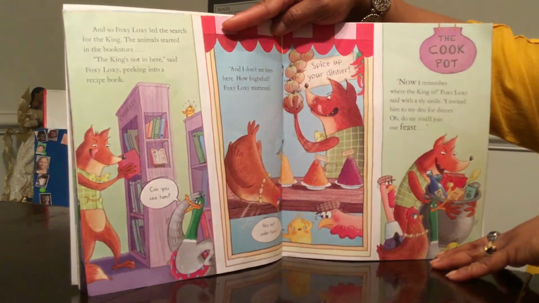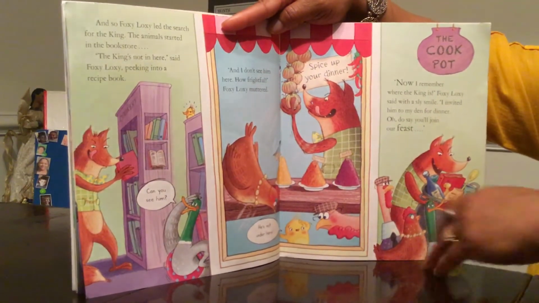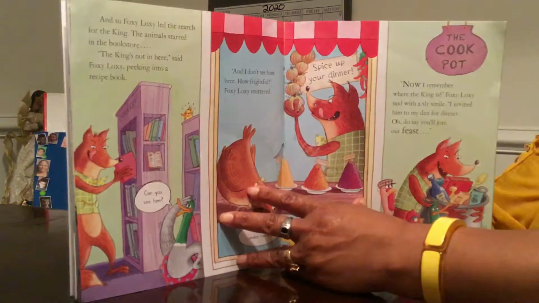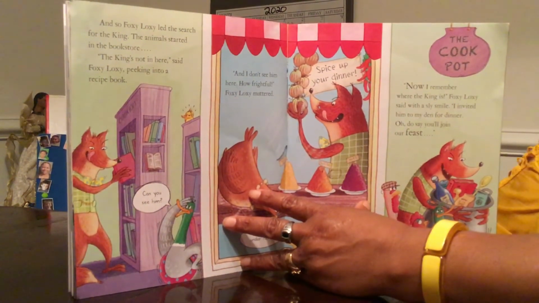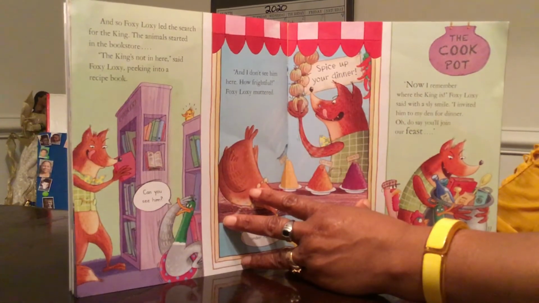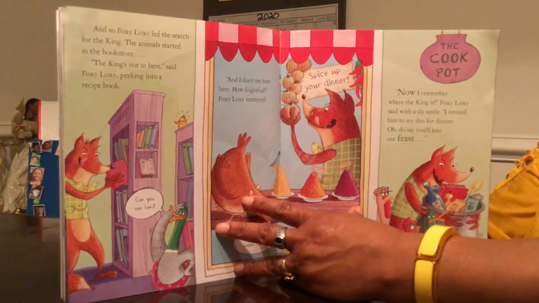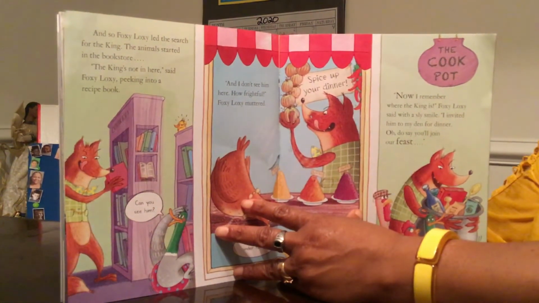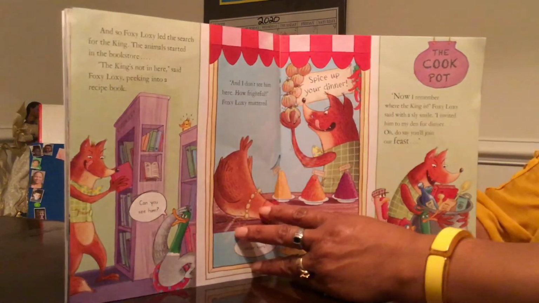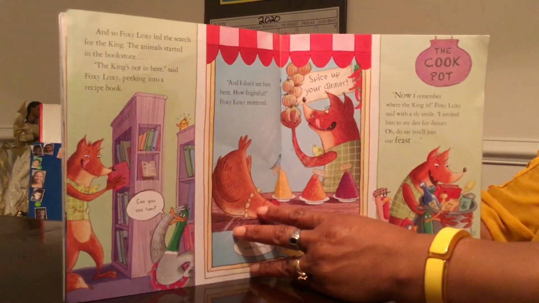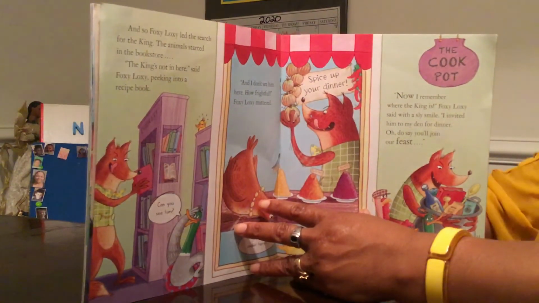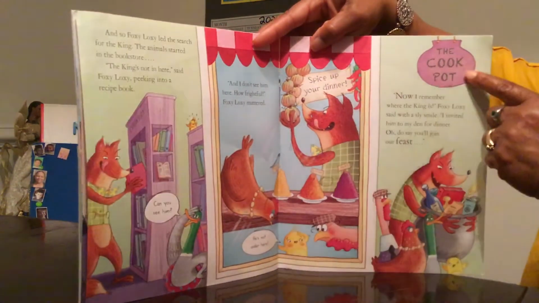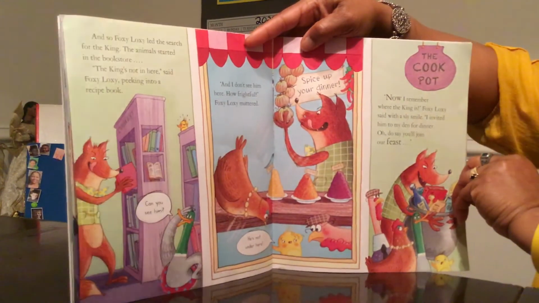And so Foxy Loxy led the search for the king. The animals started first in the bookstore. "The king's not here," said Foxy Loxy as he was peeping into a recipe book. "I don't see him here. How frightful," said Foxy Loxy as they were in the cooking pot store.